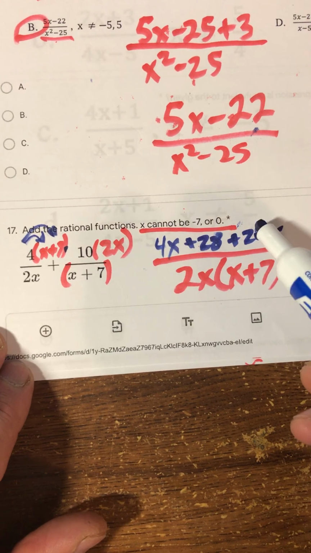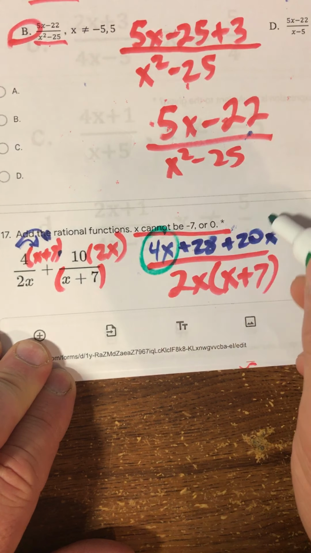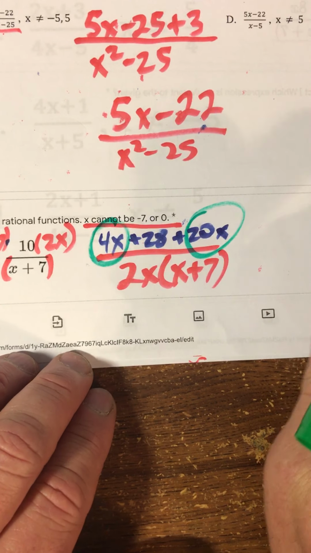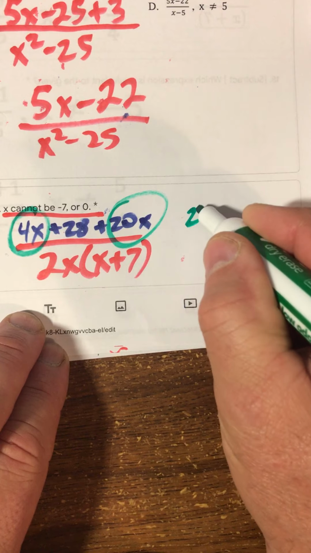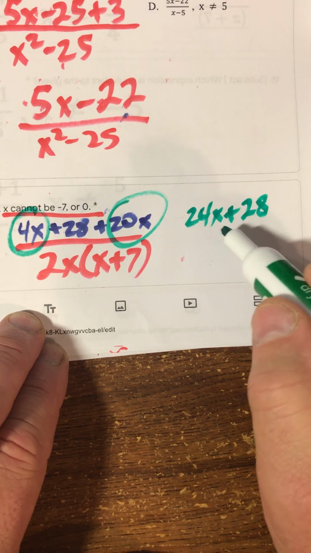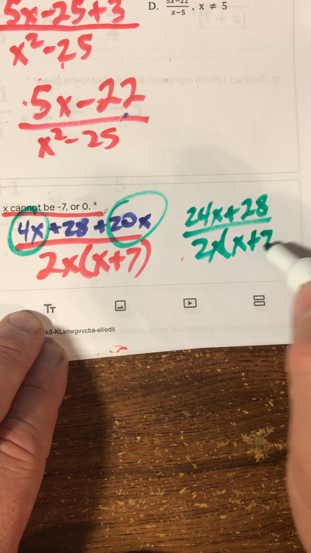Okay, so my like terms are here and here. Okay, let's go ahead and get those combined. So it's going to give me a 24x plus 28 over 2x times x plus 7.